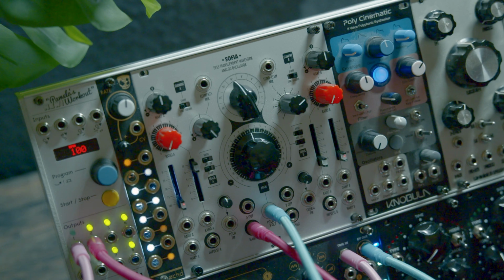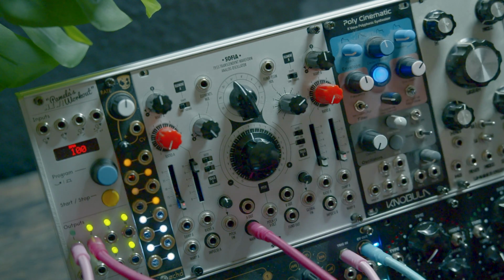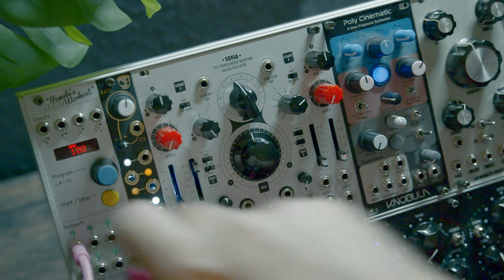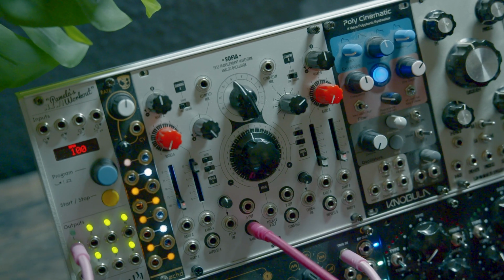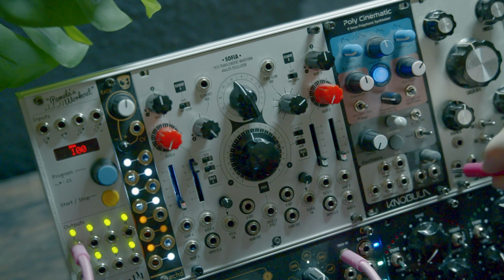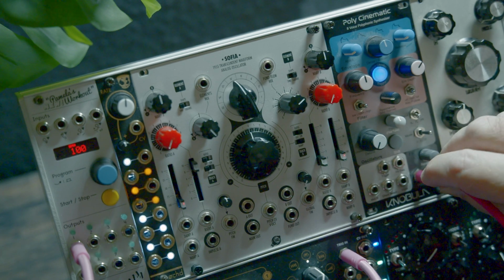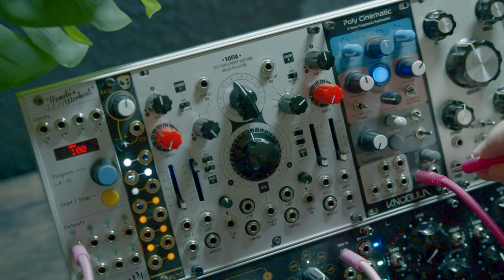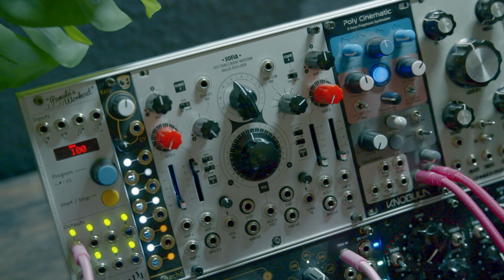But let's just have a look at maybe one more module. So I'm going to take my pitch out from here. And what I'm going to do is keep the trigger going. Let's just pull that out so it's out of the way. And instead of using this module, I'm going to take an output from Polycinematic, which, as you can probably guess from the name, is polyphonic. So that's something we haven't really talked about yet.